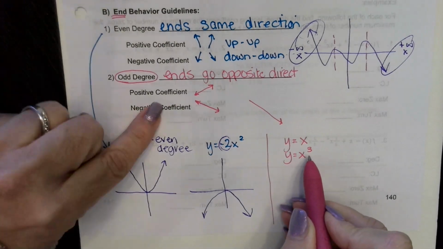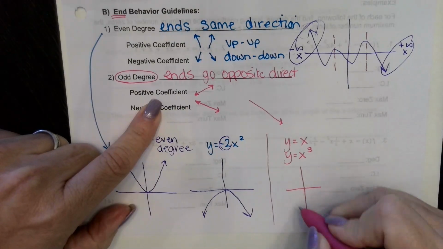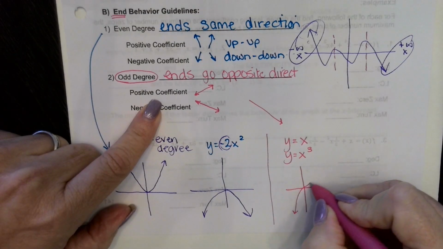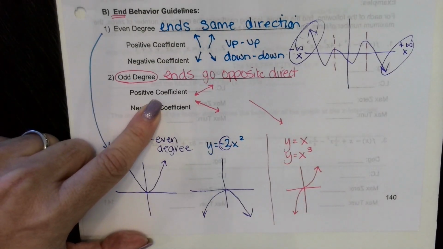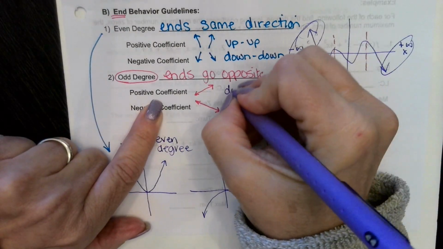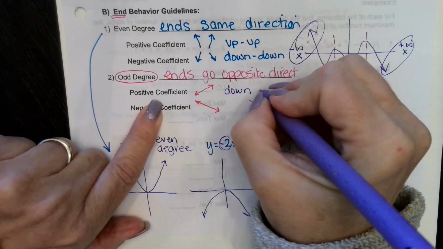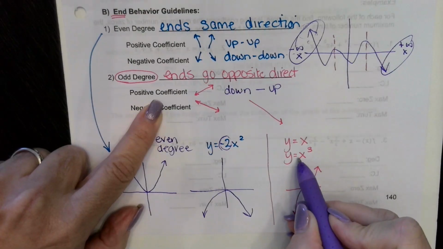So I have a positive coefficient. If I was going to graph this parent function, and let's just do x cubed, I would have something that looks like this. So a positive coefficient is going to go down on one end, and on the other end, it's going to go up. So here's my x cubed. I have a positive coefficient.